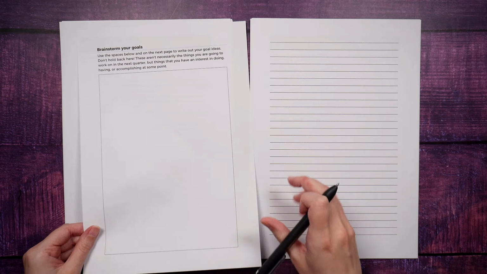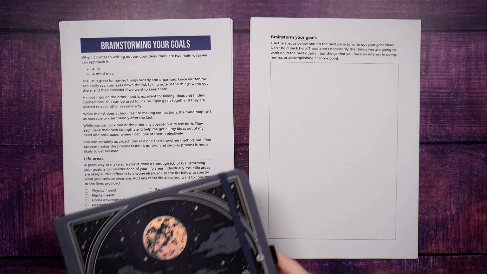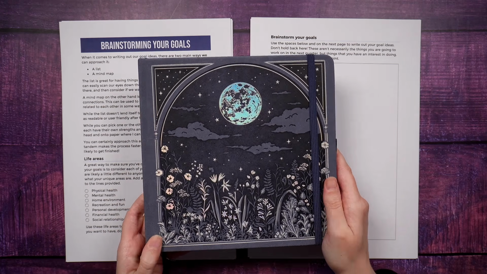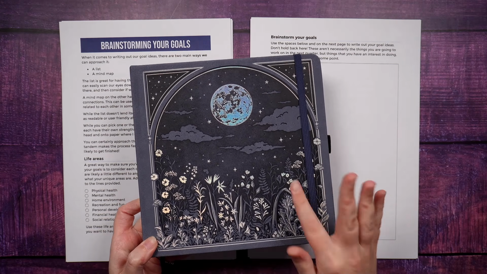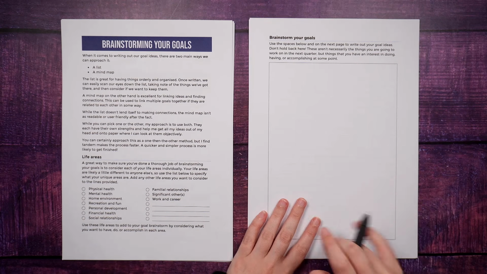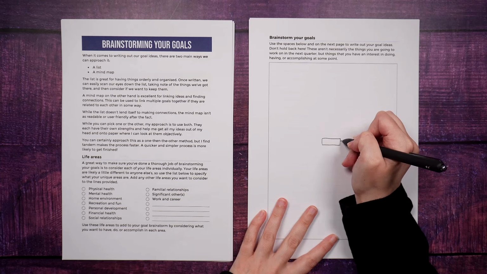And while I could write those out here, I actually typically do this process in my goal planner, with my goal planner being this notebook for next year. I am so excited to use this, and I am going to be doing my full brainstorming of my goals in here. But for the sake of showing you how I would actually use the mind map space, I would start in the middle with the idea of 2026 or whatever period I'm looking at.